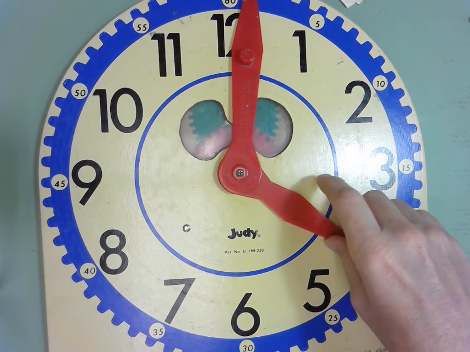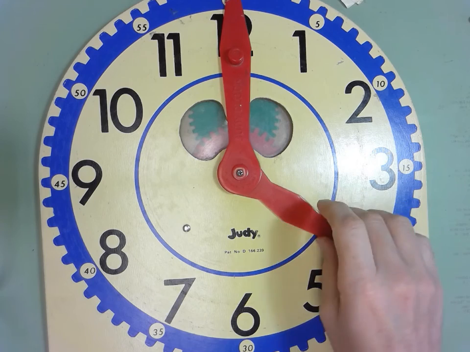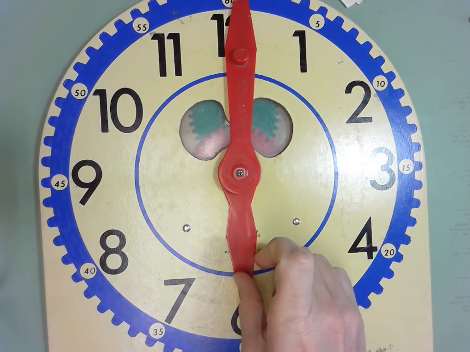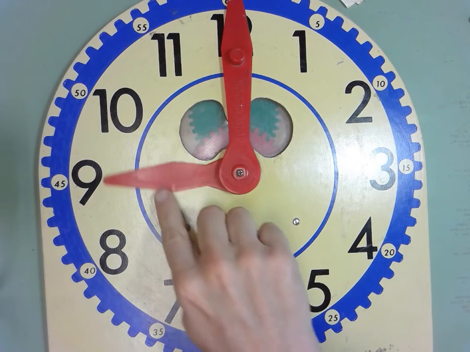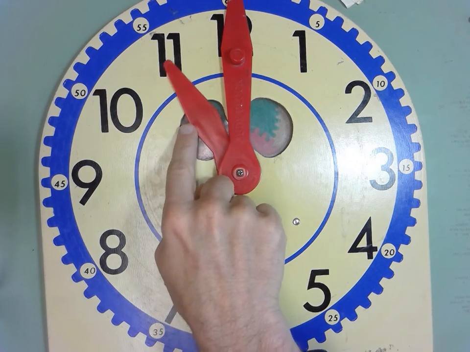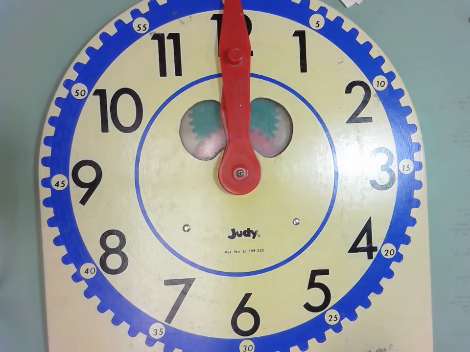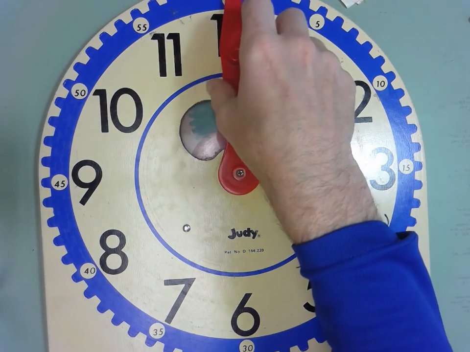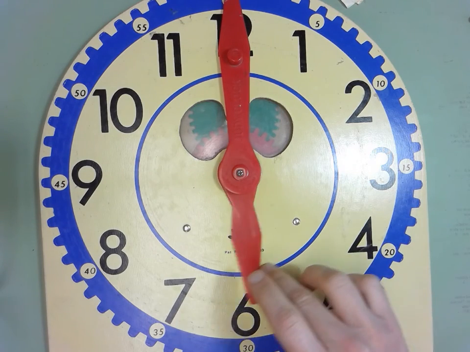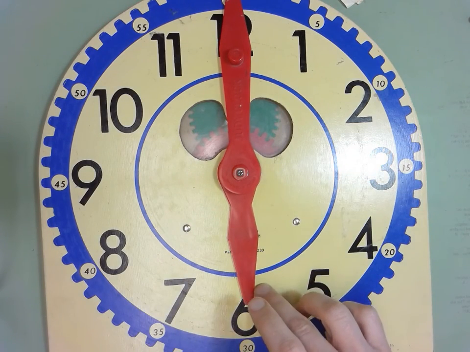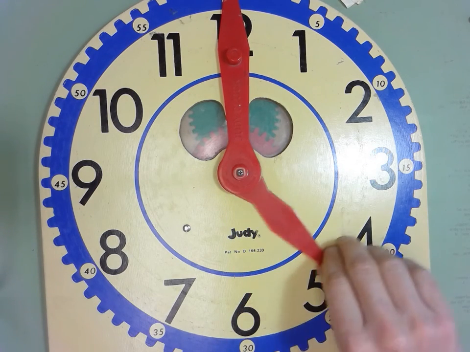If my hour hand would be pointing at the 4 with my minute hand on the 12, it would be 4 o'clock. If my hour hand would be pointing at the 6 with my minute hand on the 12, it would be 6 o'clock. 10 o'clock, 11 o'clock, and when they both point to the 12, it is 12 o'clock. So if my minute hand's pointing at the 12, whatever number my hour hand's pointing at will be that time. So right now it's 6 o'clock.